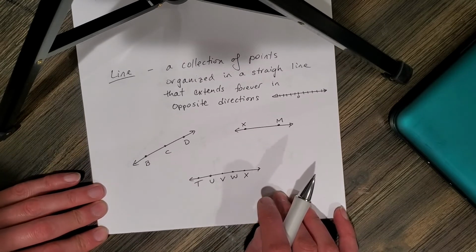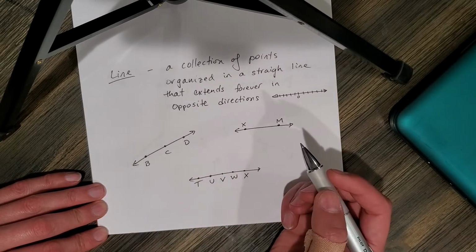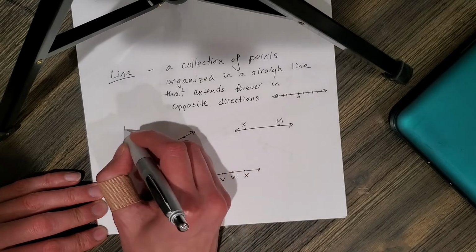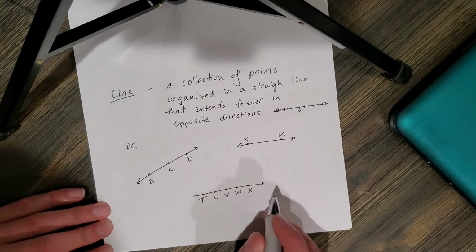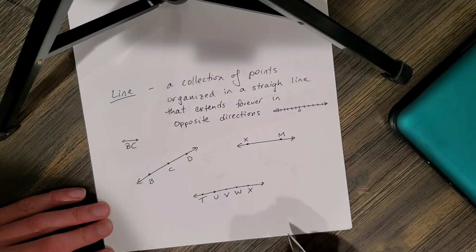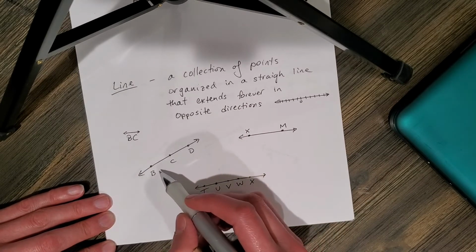Okay. Now notice here. To name this line, I just need to pick any 2 points and then name it that way. So notice, since this one has 3 points, I can name it BC. Okay, but above it, I need to put the arrowheads here, like that. That's a symbol of a line. Okay, I could also name this in the other direction.